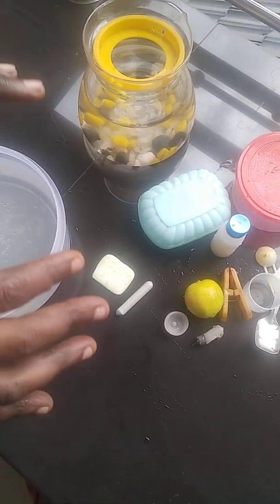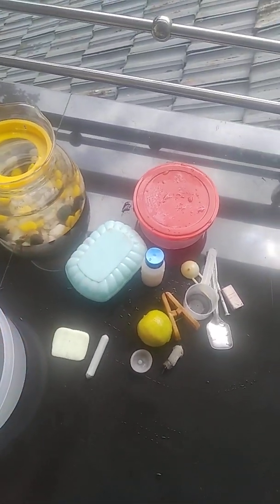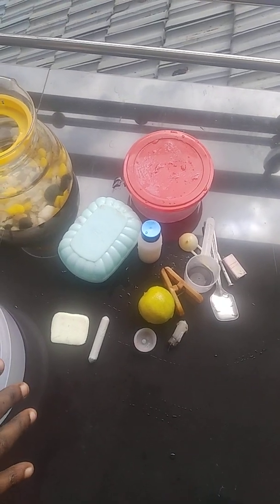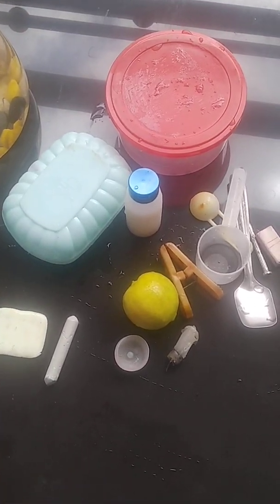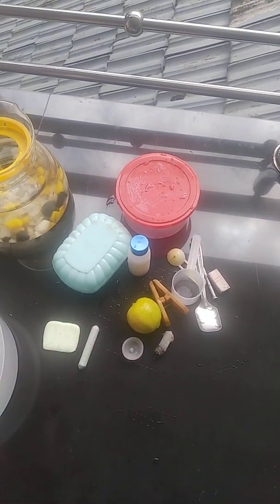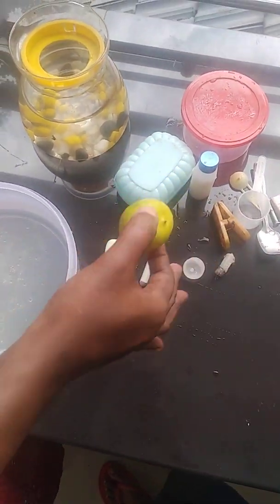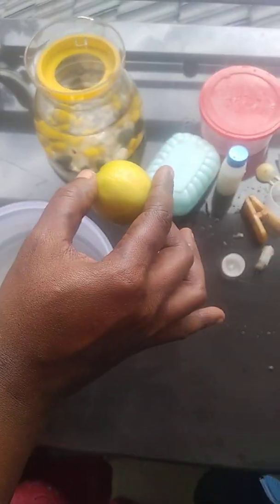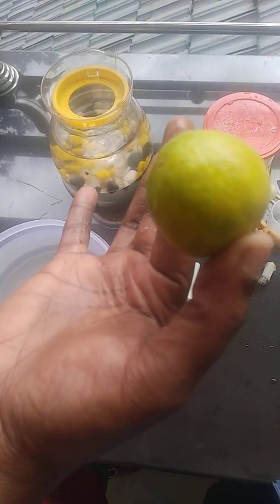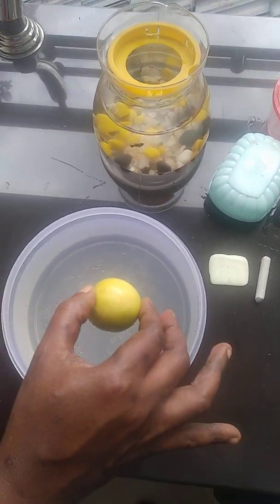So I am going to test every object, and we discuss what will happen if I place these objects on water, whether they sink into the water or stay above the surface, on the top of the water. So first I am starting with the lemon. For every experiment you have to guess what will be the answer, sink or float. This is a lemon. What is your answer, sink or float? So let me check. Let's try.